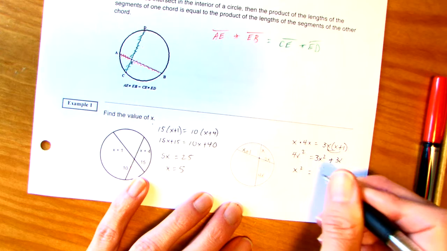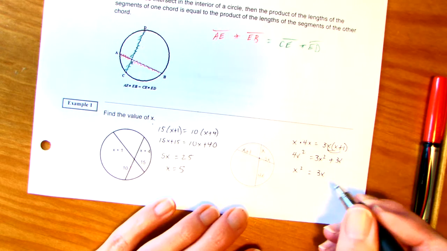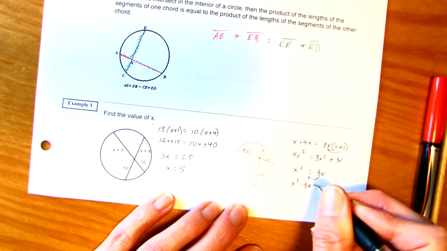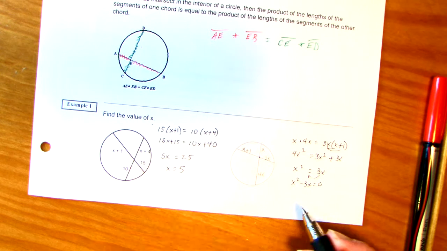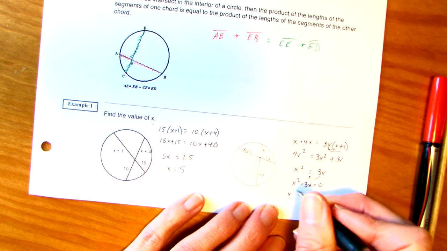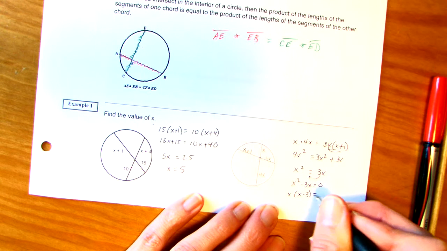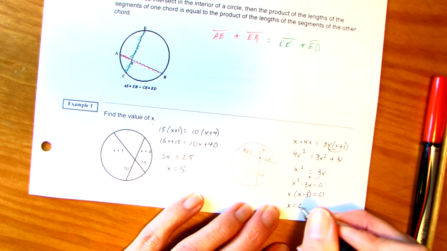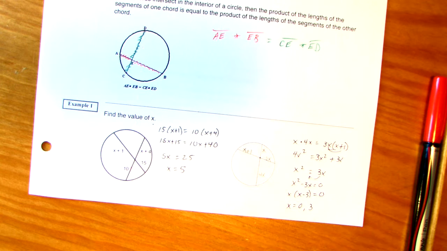I have 1x squared is equal to 3x. I want to bring that to the other side here. Remember, if you have quadratics, you usually want to get everything on one side. But factor out an x. Take each factor set equal to 0. So x is equal to 0 and positive 3. What do you think? So far, so good?